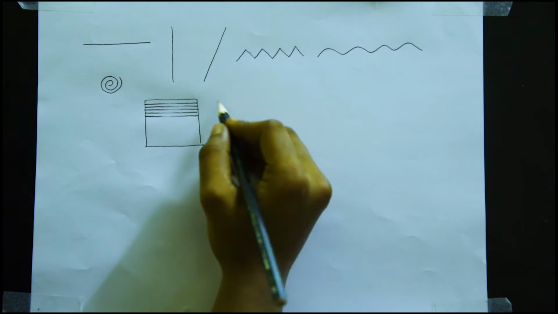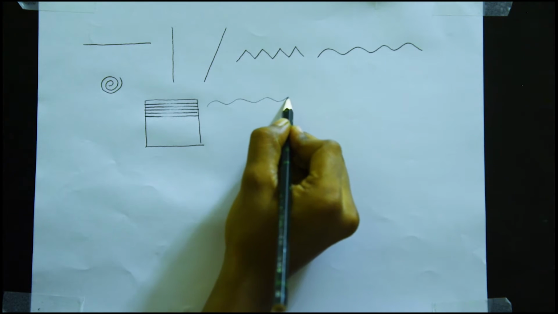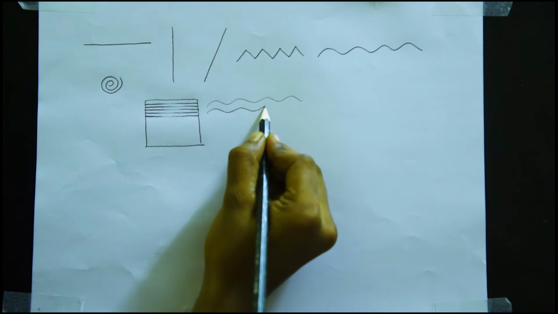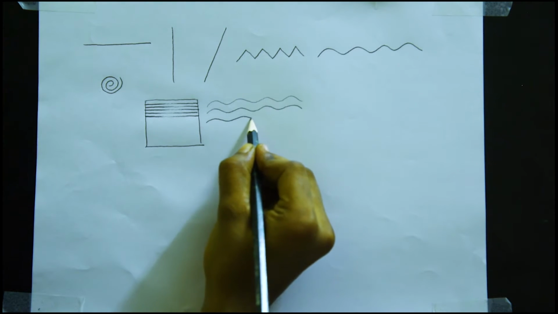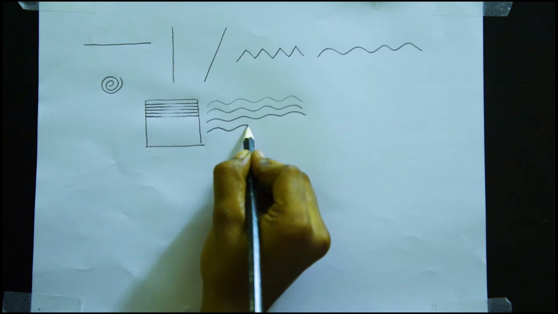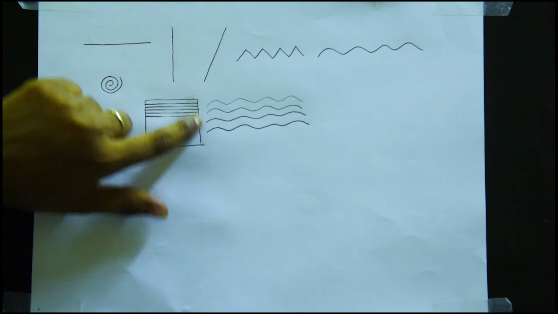Now I'm giving a medium pressure for my first wavy line, and then I'm increasing the pressure. By increasing the pressure, I'm getting the darker tones of wavy lines. Can you see that? I'm getting darker tones of wavy lines.